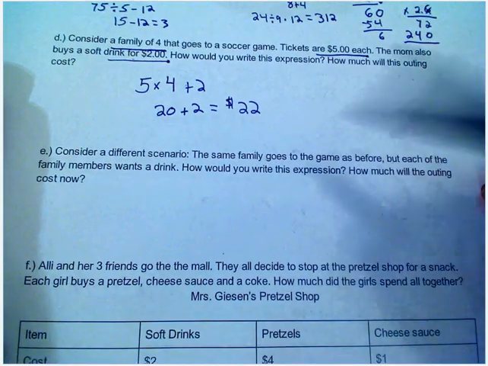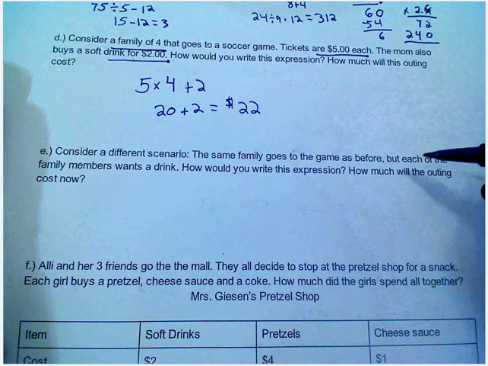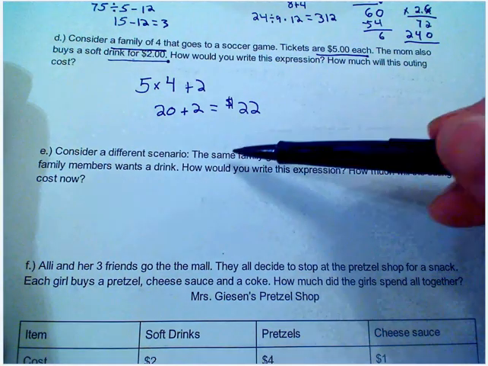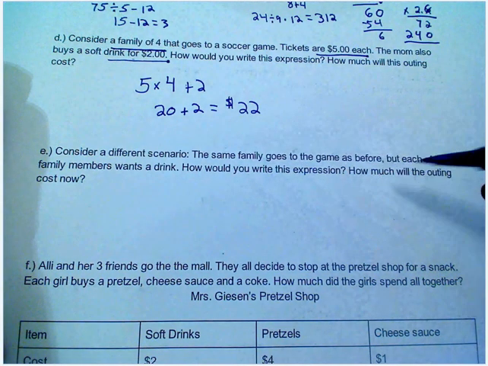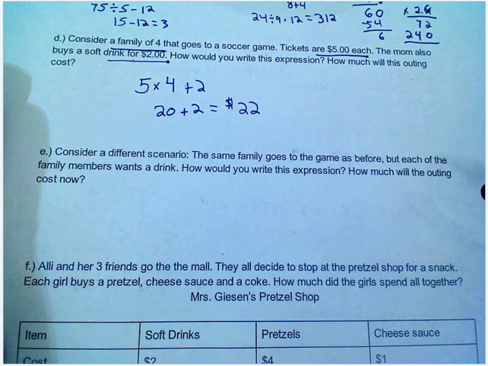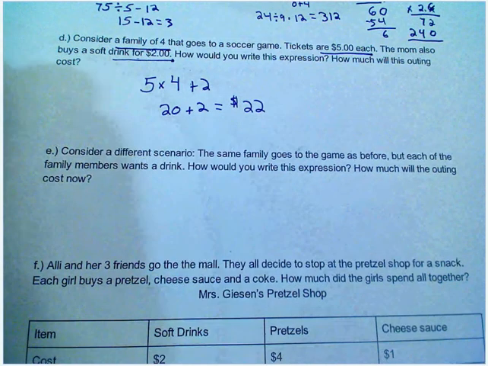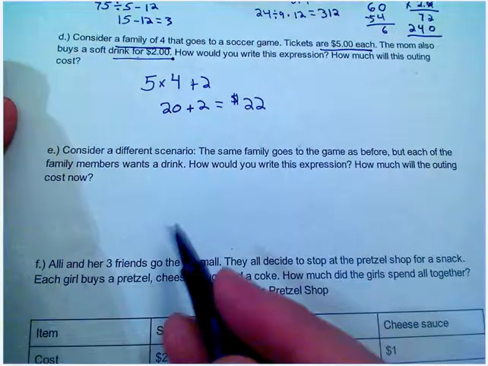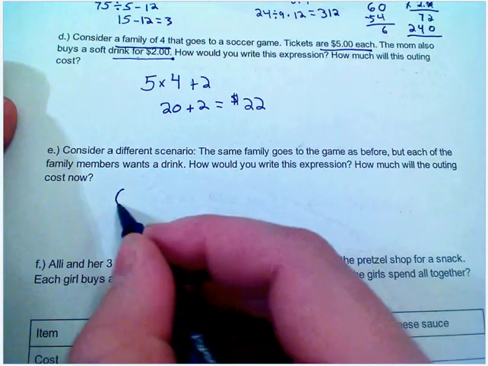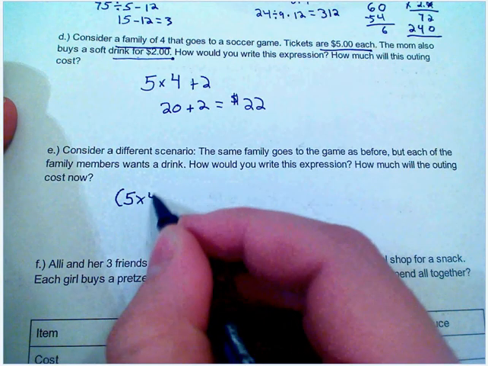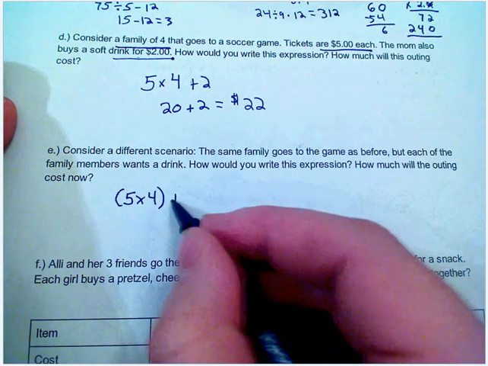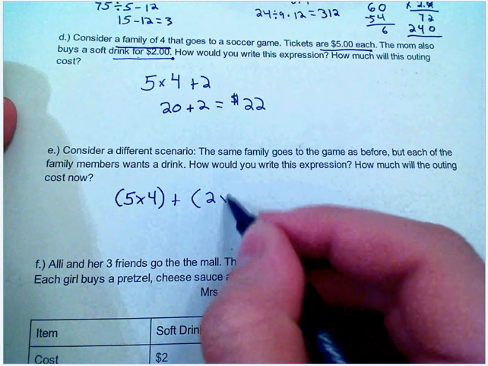Now, the same family goes to the game as before, but each of the family members wants a drink. How would you write this expression? How much will the outing cost now? So we do the same thing over again, but this time all 4 family members want a drink. So we have 5 times 4 plus 2 times 4.